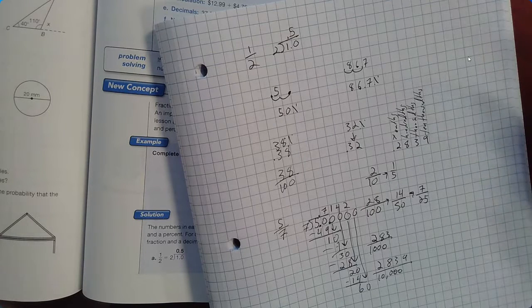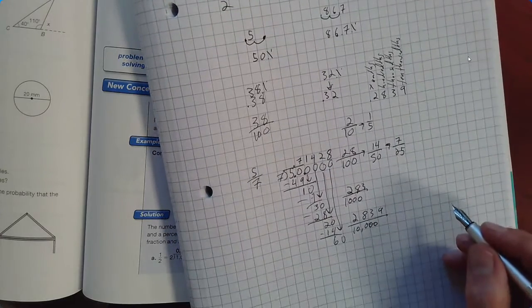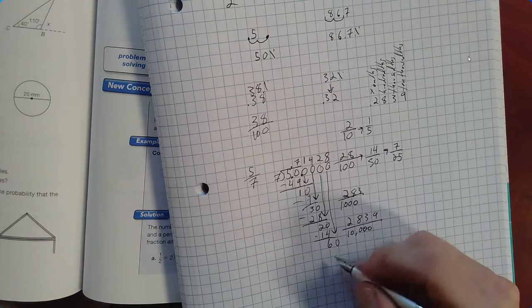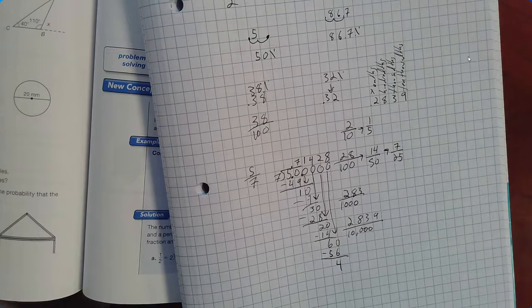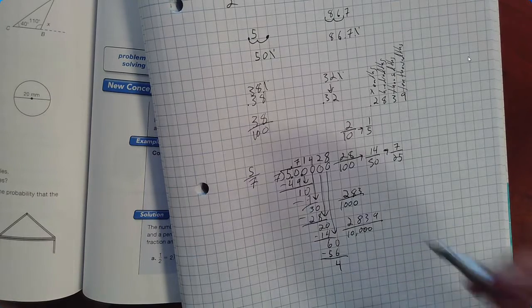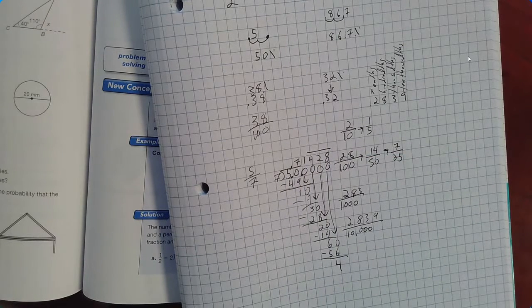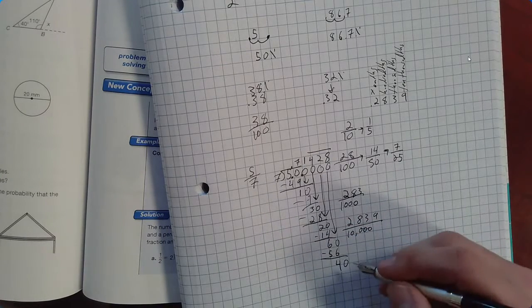7 goes into 60 8 times. 8 times 7 is, is that 54? 56 with a remainder 4. So now I actually see if I get a remainder 4 again, I already know what's going to happen if I have a remainder 4. So 428 is going to repeat. Okay? Because 7 goes into 40.